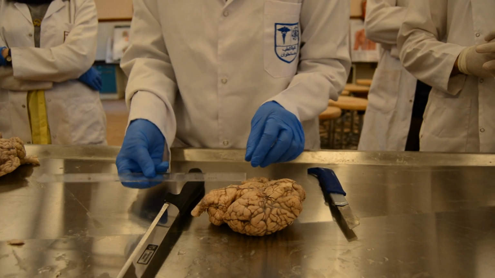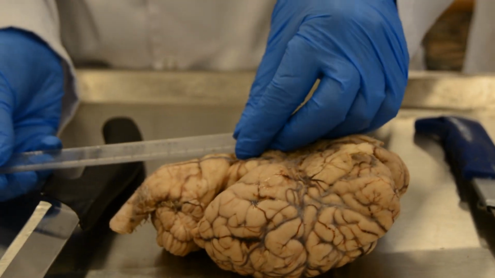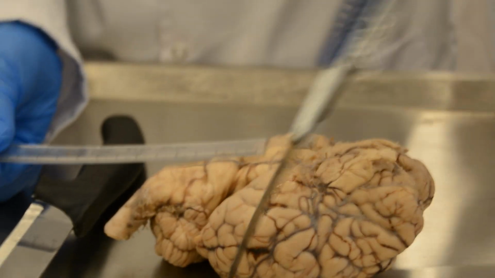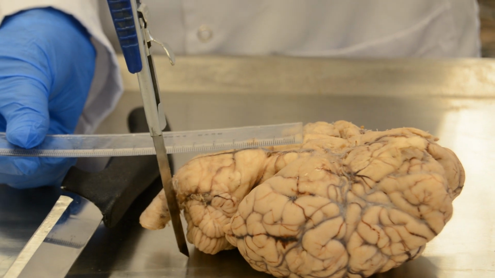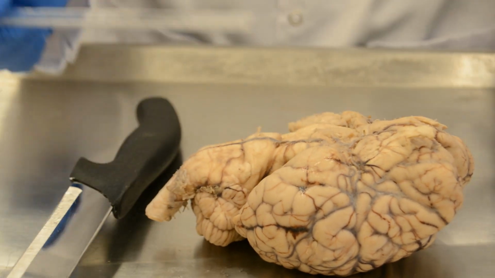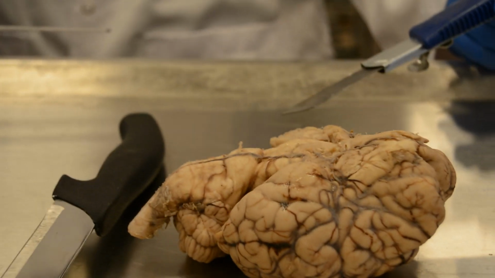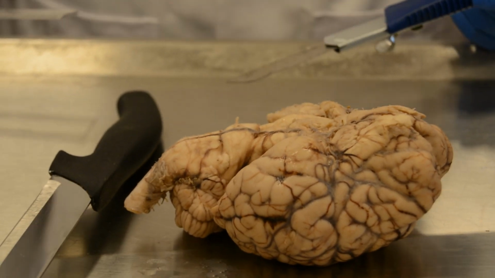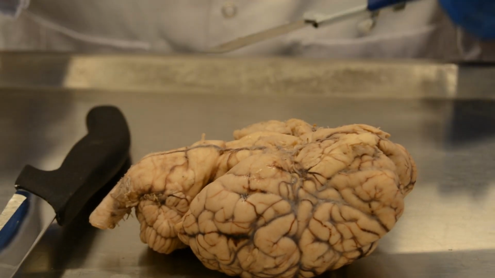The length of the brainstem is 6.4. The brainstem of a human is also around 6.5. So the brainstem is nearly similar in length.